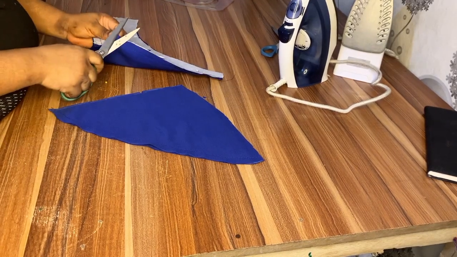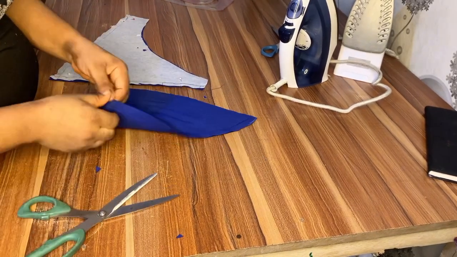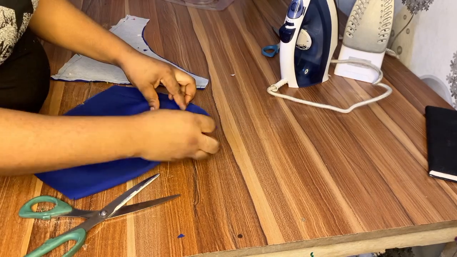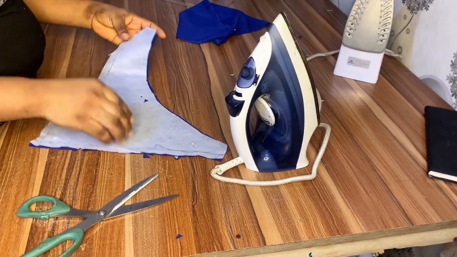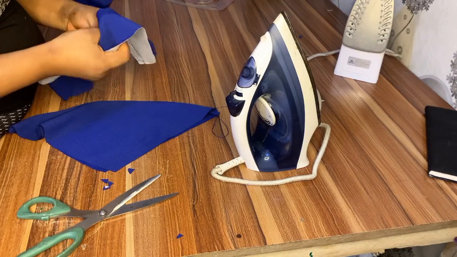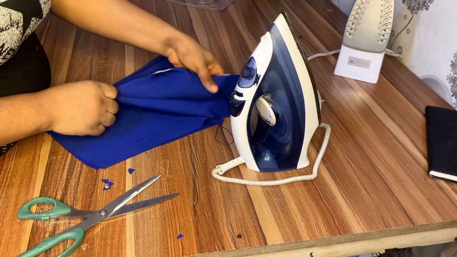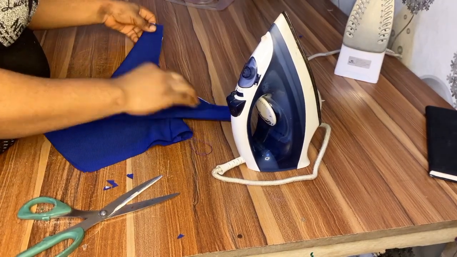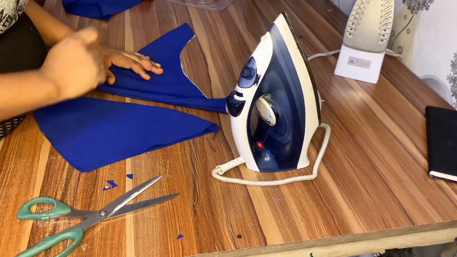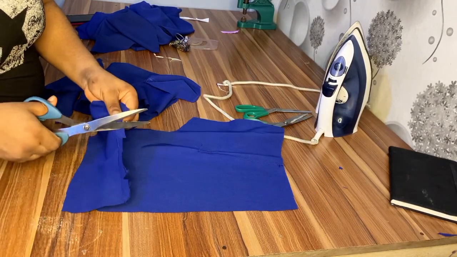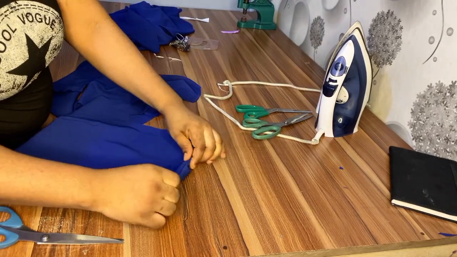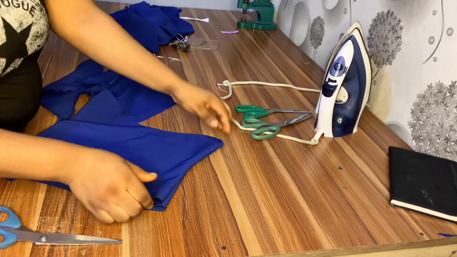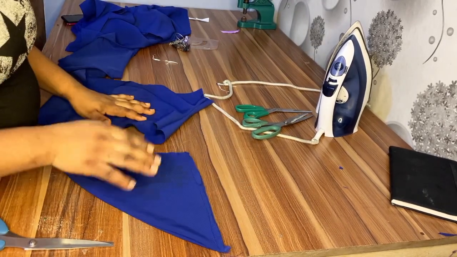I will notch it now, both for the cape and the one that I will attach on the skirt part. I will open, press it and iron very well. So after that, I will turn it inside out. If you have any question, please let me know in the comment section. So after that, you iron it very well. This is my back part. I've attached my facing for the back part. You iron it very well.